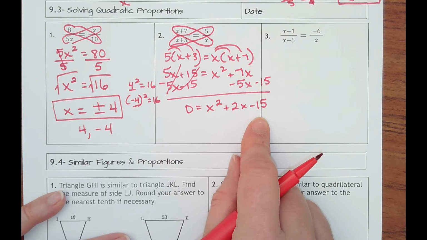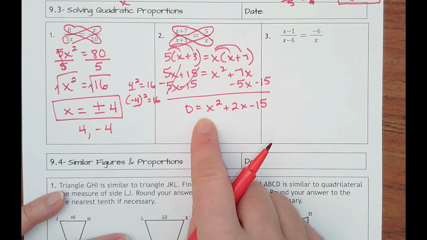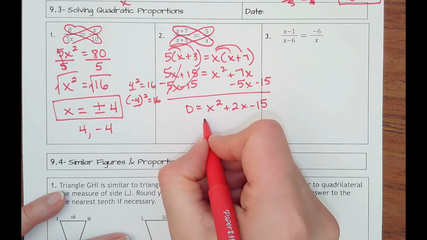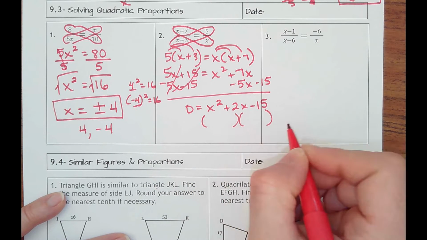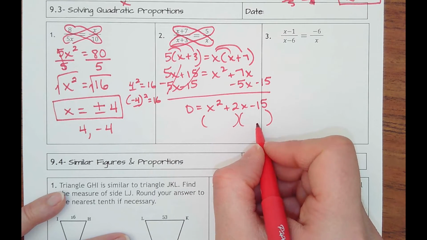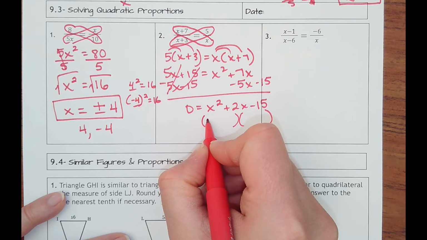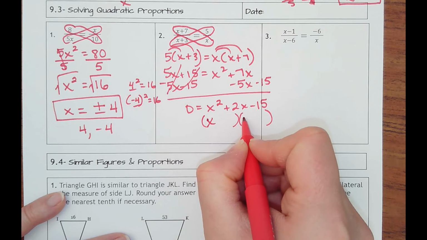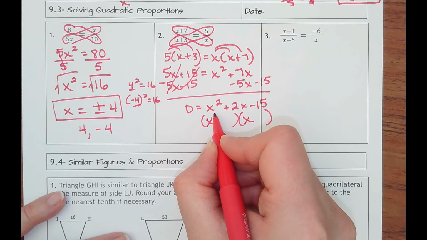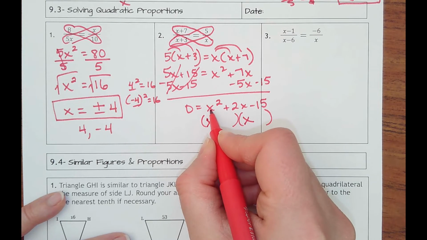Something multiplied to make this, but the problem is there's not a greatest common factor I can take out. But what happens is when you take a binomial times a binomial, 2 terms times 2 terms, you end up getting a trinomial like this. So that's called FOILing. First term times first term made this first term. So x times x made x squared.